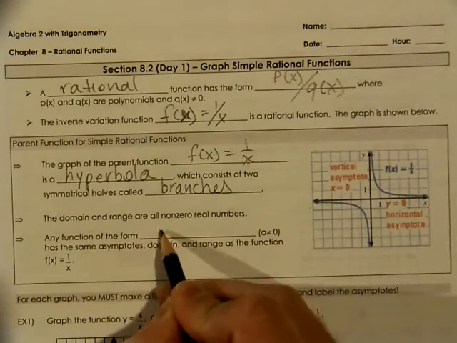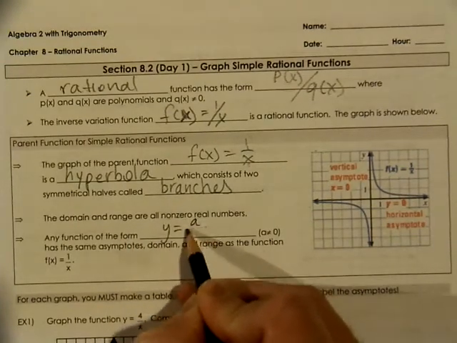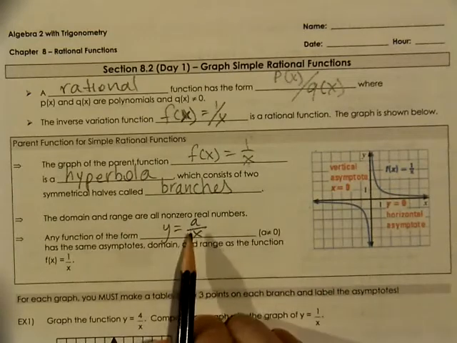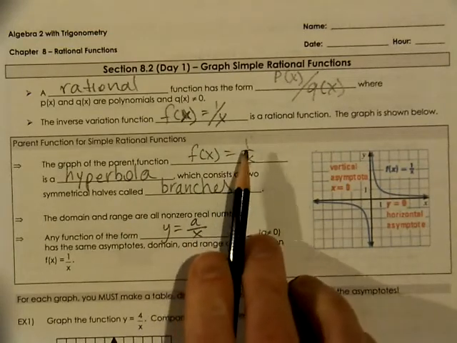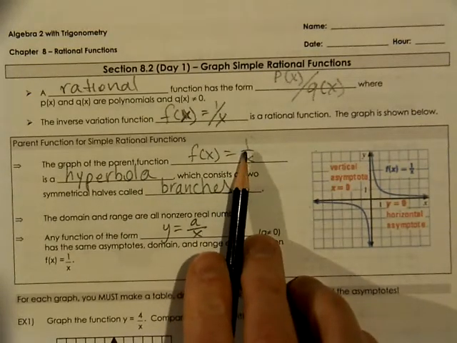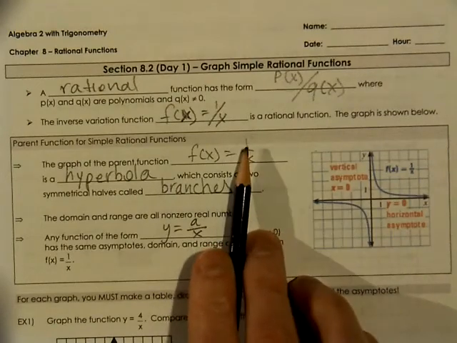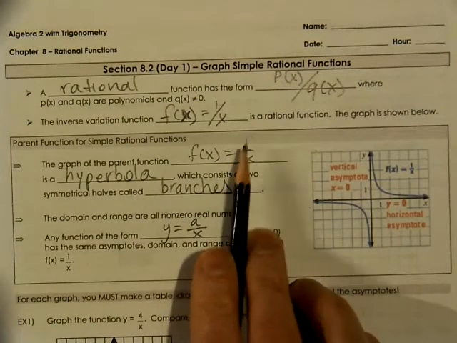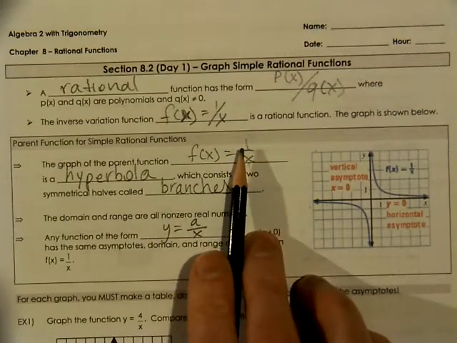And then we have our form of a over x. a could be any number. In this case, a is 1. That's the parent function. But it could be a 2 or a 3 or an 8, a -3, a -4, any number.